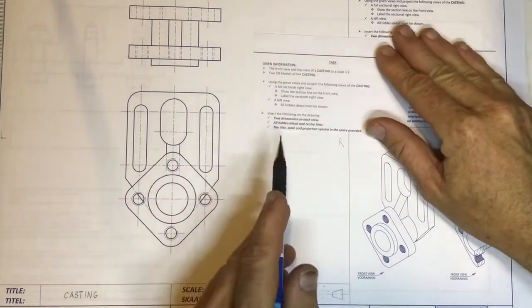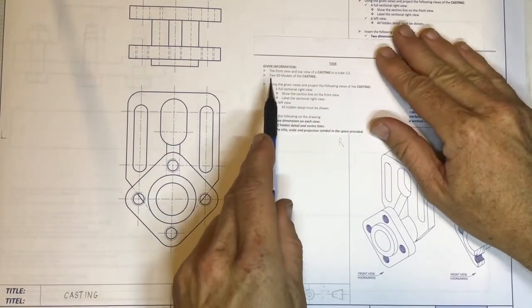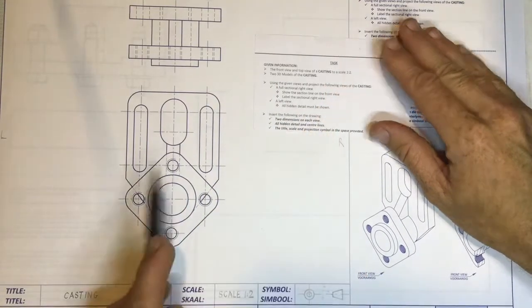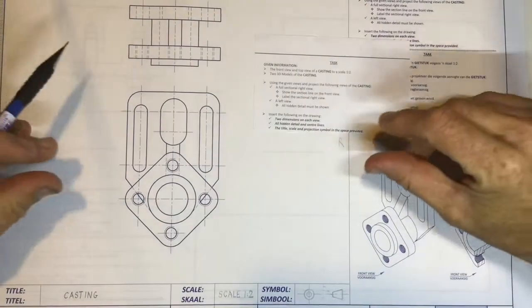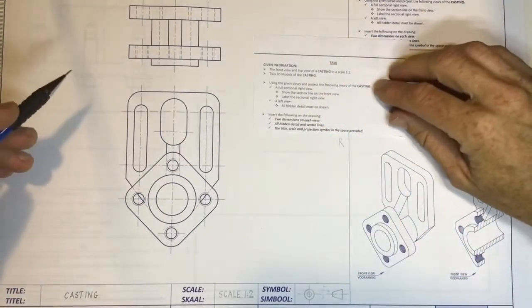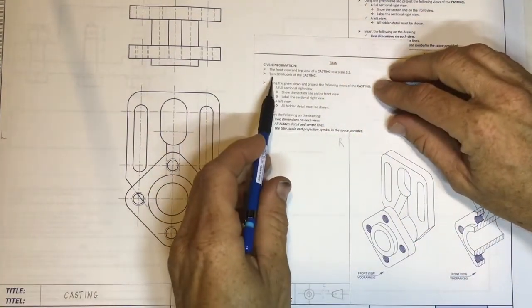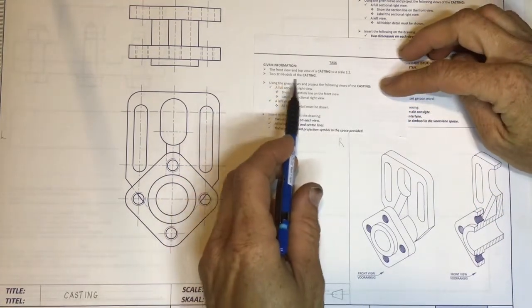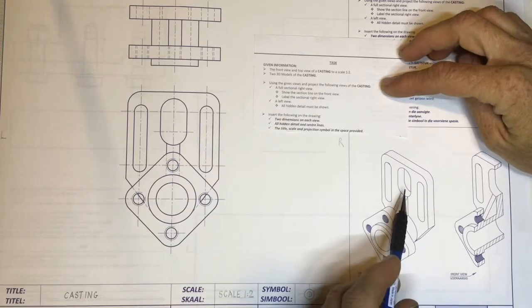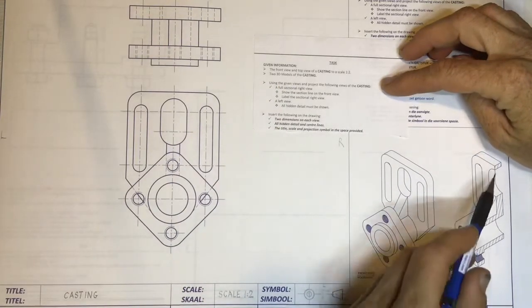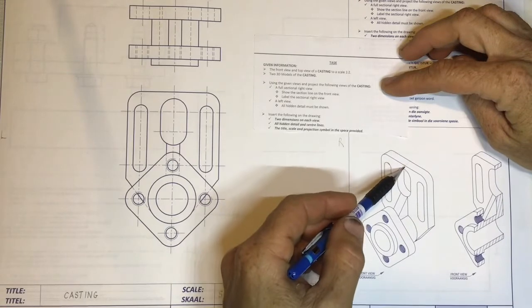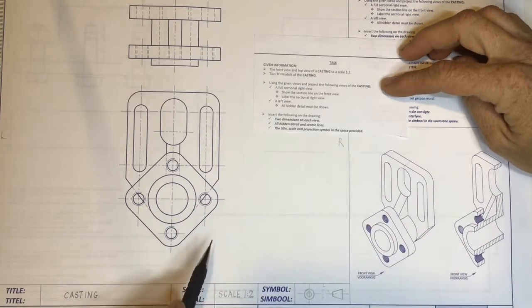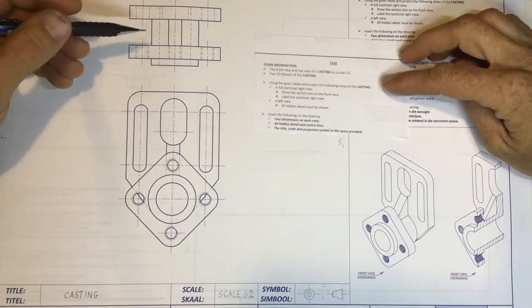Okay, they also ask you over here, they say that it's done to a scale 1:2. In other words, this thing, when it is made to its full size, will be double that size. It says that they've also given us two 3D models of it. So there's an unsectioned model and there's a sectioned model. In other words, they cut through this thing right down the center over here, and they're wanting you to show those views in section. Right.